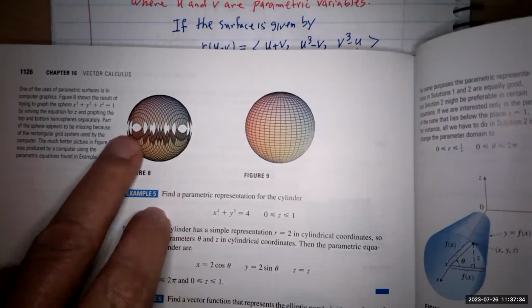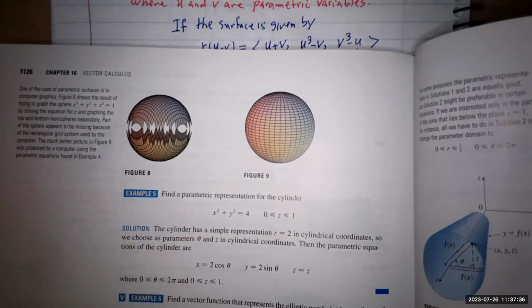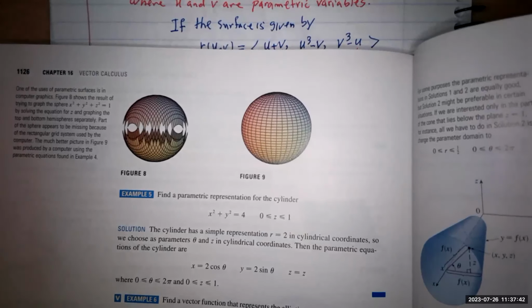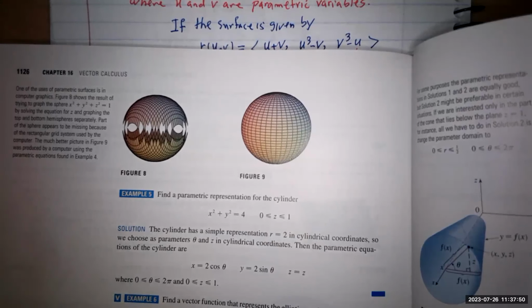So these are not going to be such a clear and good one. But if you do the same surface, but parametrize it, use the parametric equation of the sphere. Parametric equation of the sphere, we'll see it in a minute. We're just using the spherical coordinates.